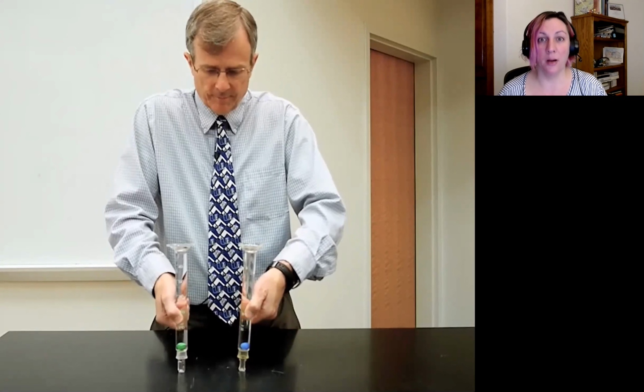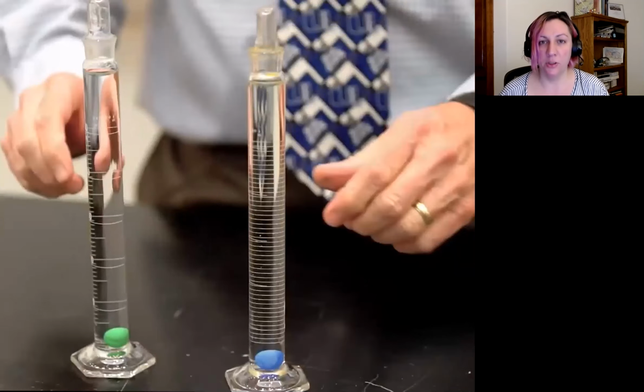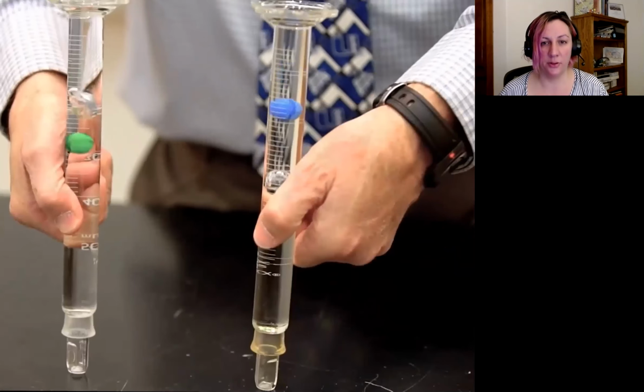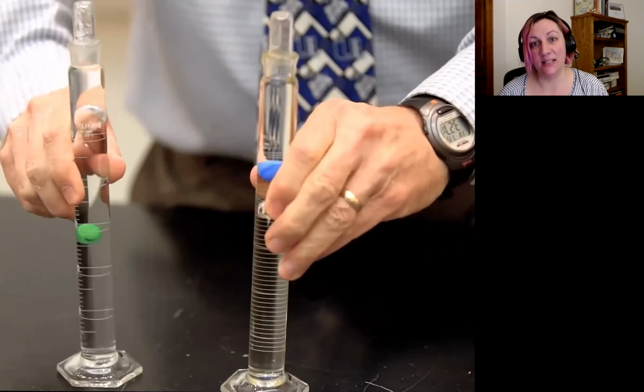And he's going to now flip these here any minute, and we'll get some observational evidence. There you go. The blue marble took more time. Let's see it again. Yep, the blue marble takes more time to travel through the liquid. And so that means it's more viscous. That makes our vegetable oil more viscous because that blue marble takes more time to travel through the liquid. Now let's rewrite our CER example.